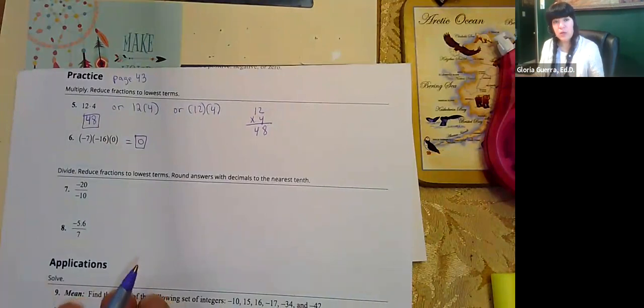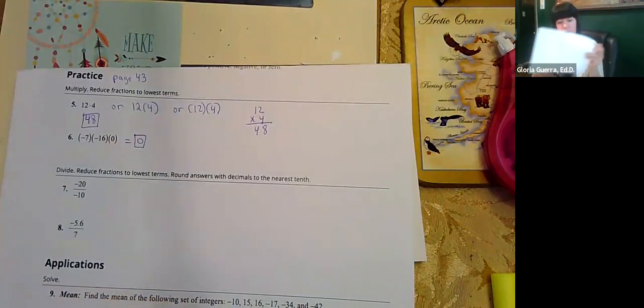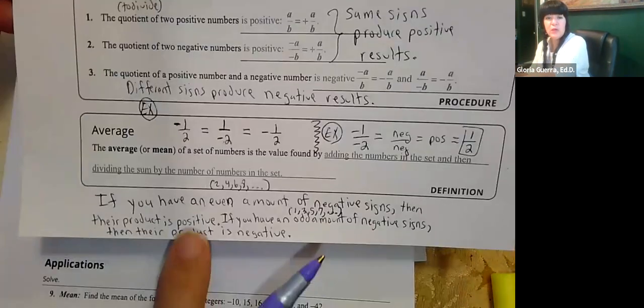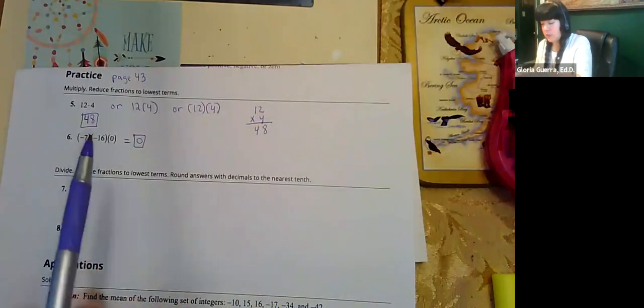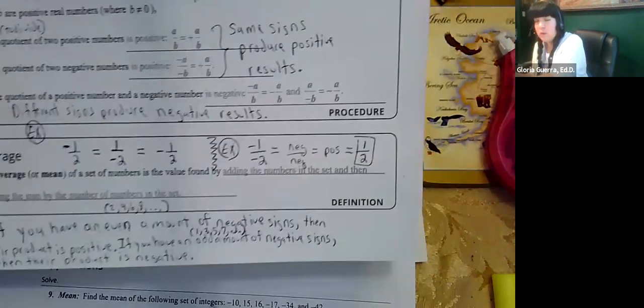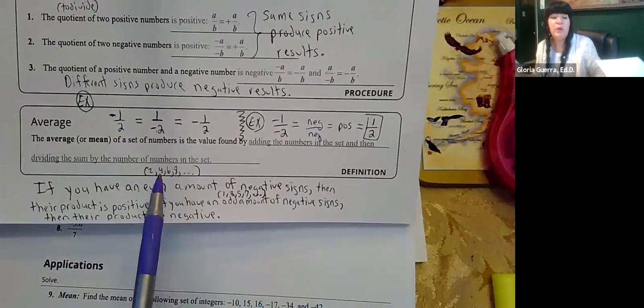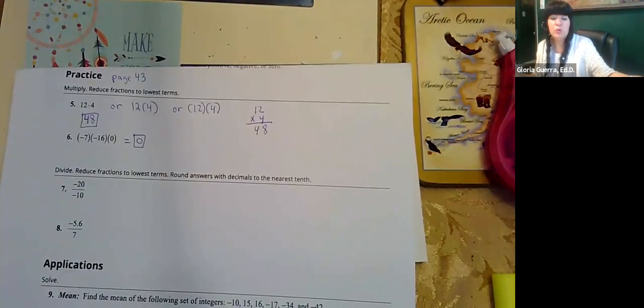And you didn't need to count your negatives. You know how I was talking about this rule? You're multiplying a whole bunch of numbers and you count your negatives. I mean, this is 2 negatives, right? Which is an even amount. But 0 is neutral, 0 is neither positive nor negative.